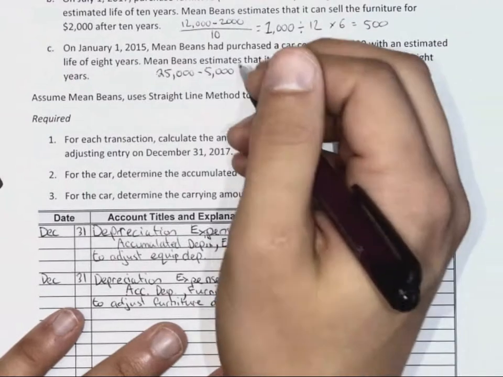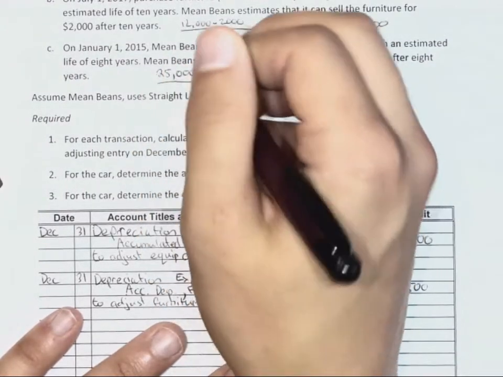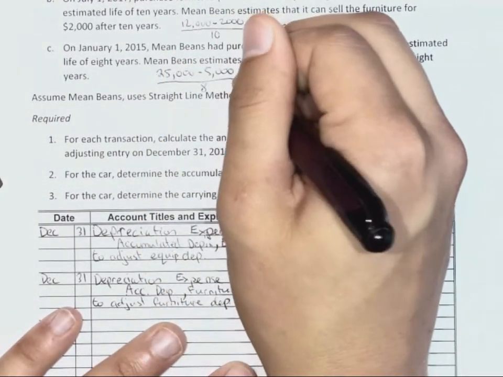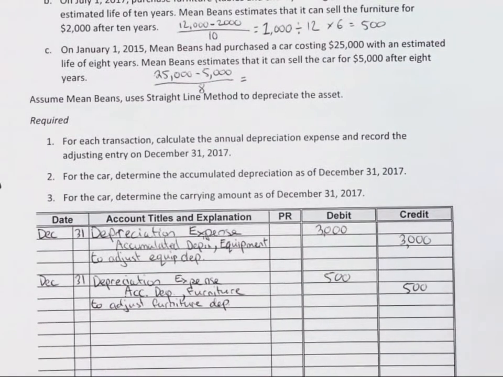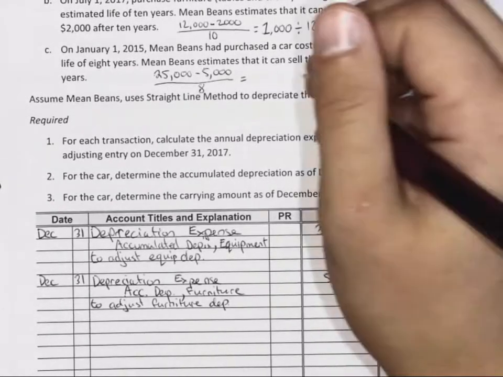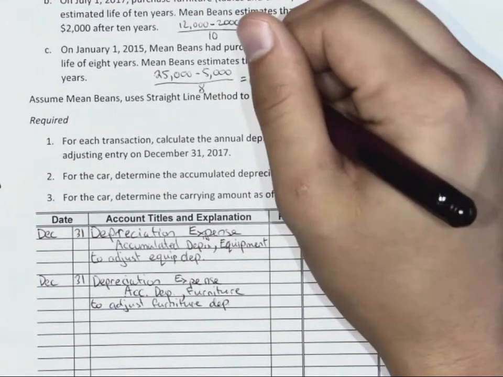And what's the useful life? So what is our annual depreciation? $2,500, I think.